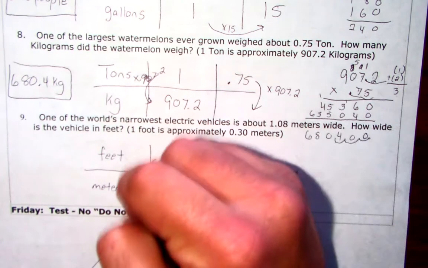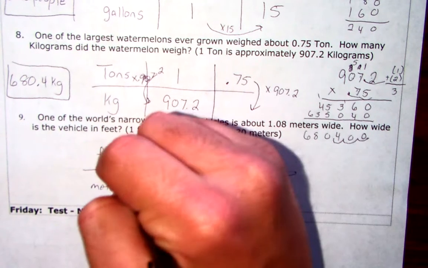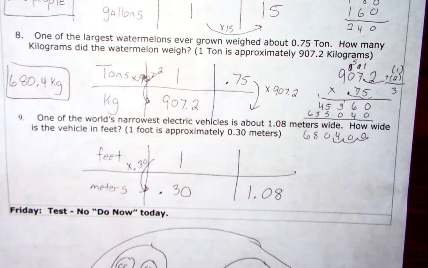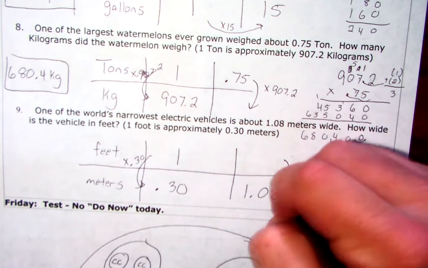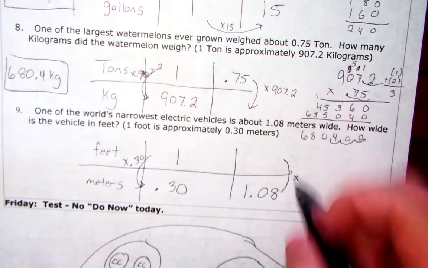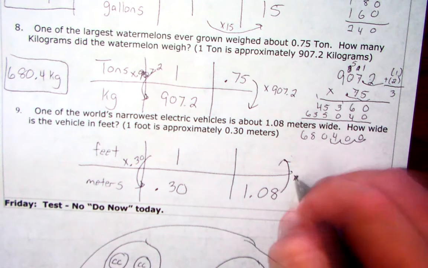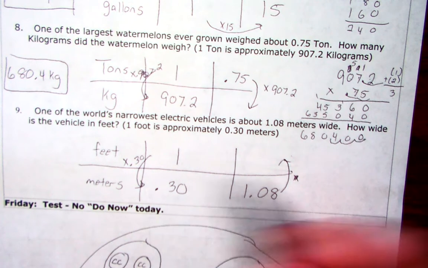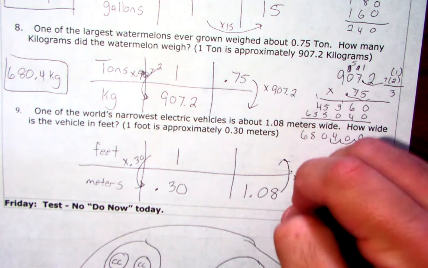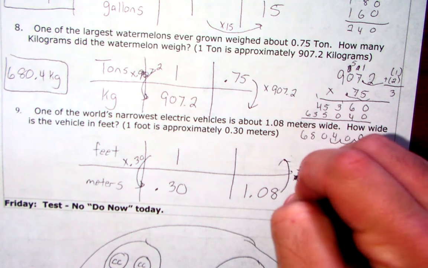You multiply by 0.30. But look here. We're going the opposite direction. From here to here, you multiplied by 0.30. Now we're going the opposite direction, so you have to divide by 0.30.